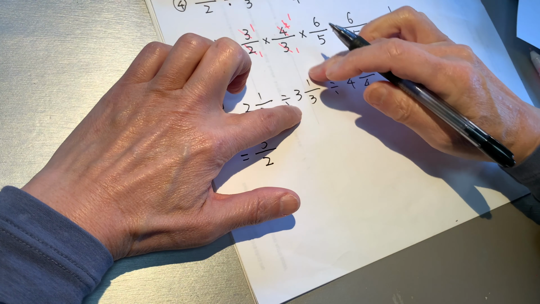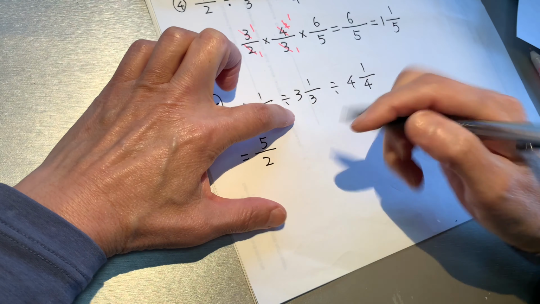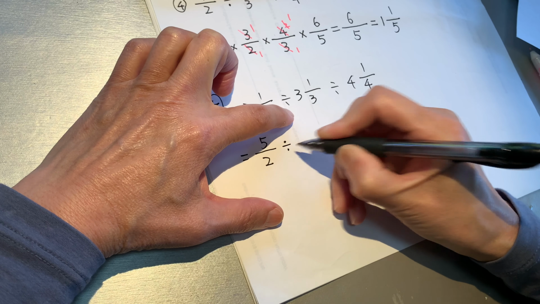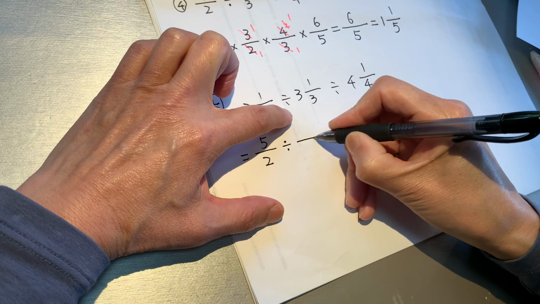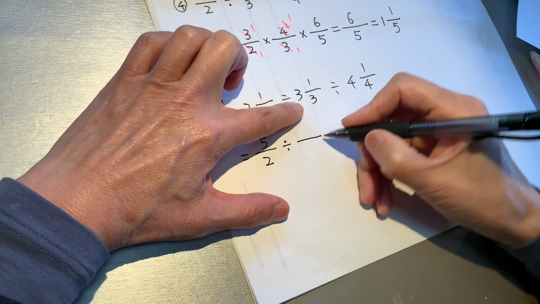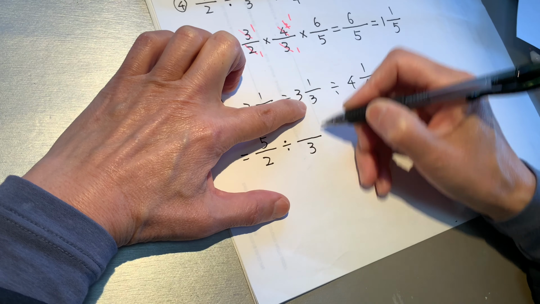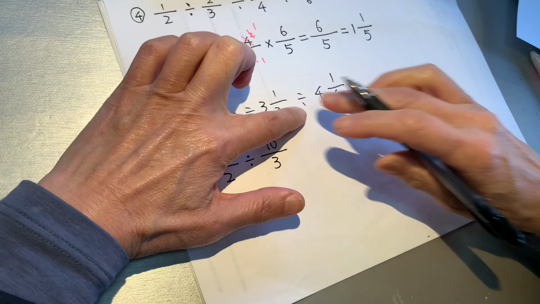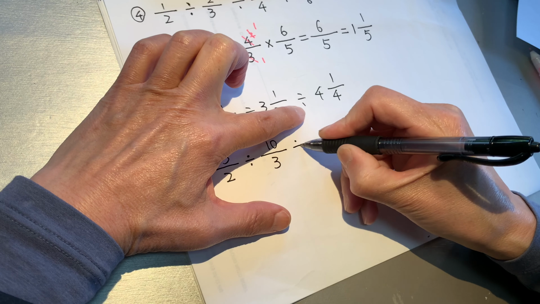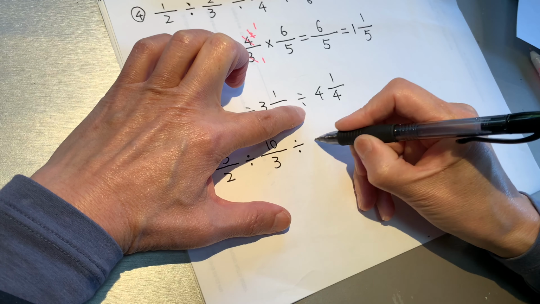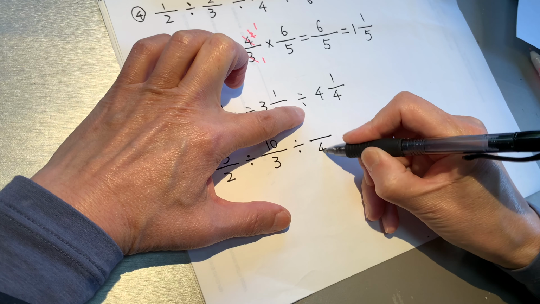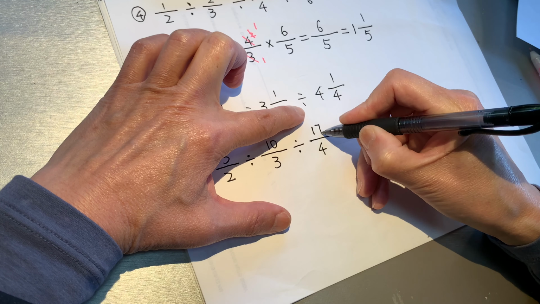Now we only change this number. We do not change the sign, because if we do 2 things at a time, it might be too complicated. So 3 on the bottom, 3 times 3 is 9, plus 1 is 10. And we do not change the sign at this moment, not yet ready. 4 on the bottom, 4 times 4 is 16, plus 1 is 17.